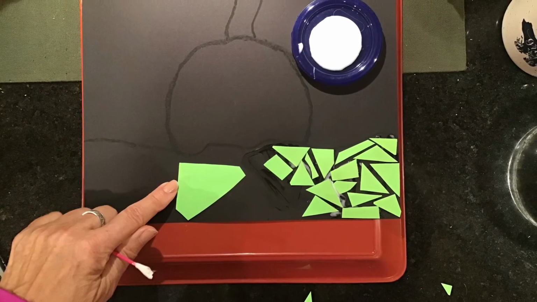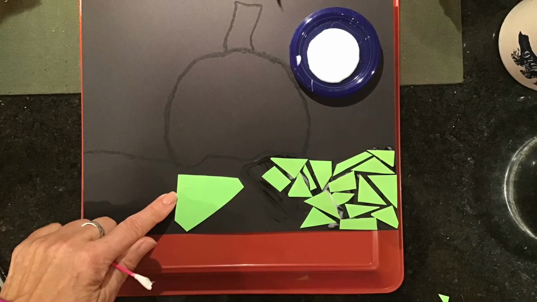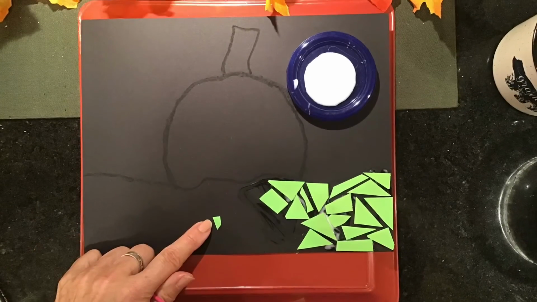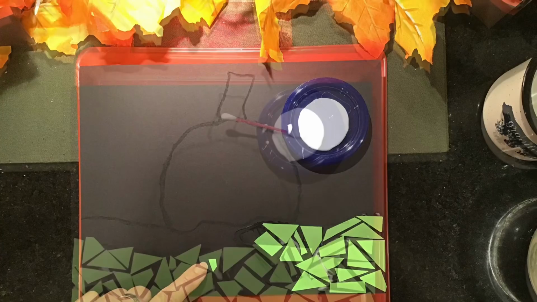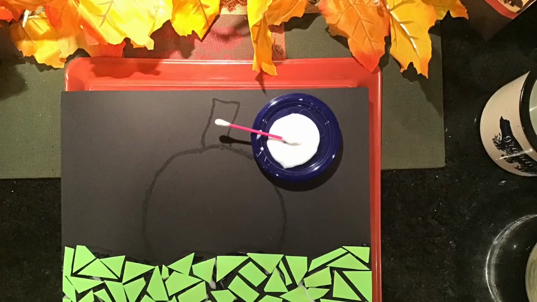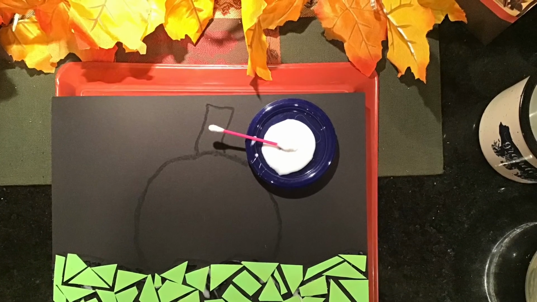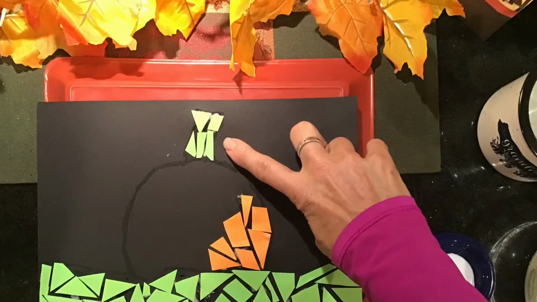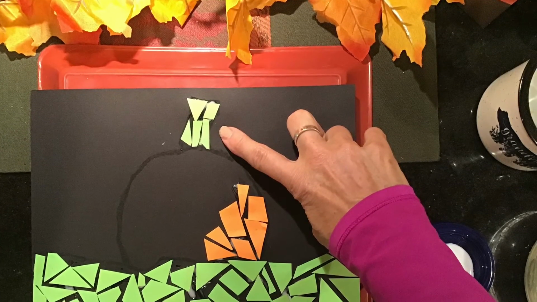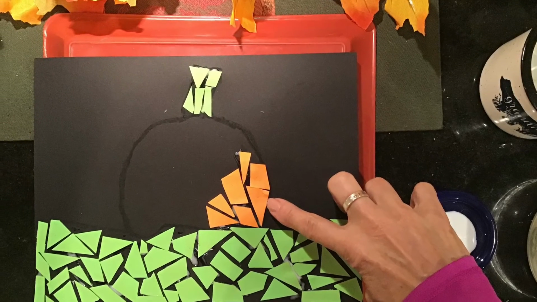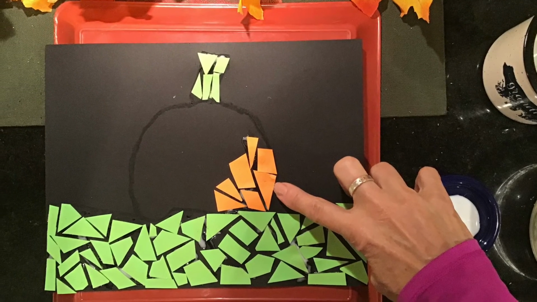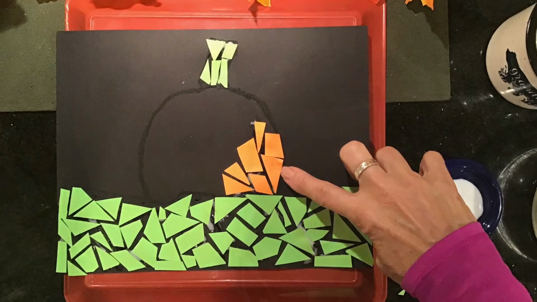Now remember, don't make your pieces too big. I don't want to see any great big hunks of paper on there. And don't make them too small, because that will take forever. So here's mine. I finished the green part, and I'm going to do the green on the stem, so I'm done with the green. Now yours might look a little different. That's okay. Now next time you'll be doing the orange and the blue. I think that's all the time you'll have to do this time.